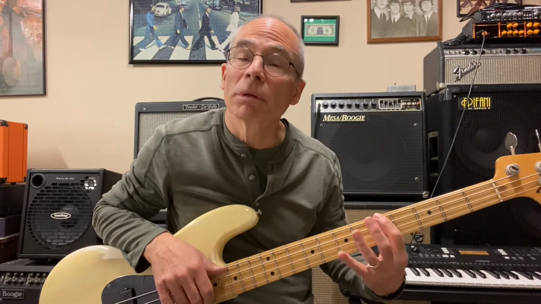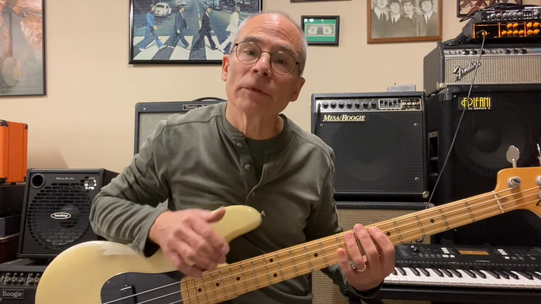Bass notes over chords. In the beginning, when you learn to play, you play the root of the chord. If it's an A chord, you play an A note. If it's a D chord, you play a D note. If it's an E chord, you play an E note. But in each chord, there's the root, the third, and the fifth of the chord.